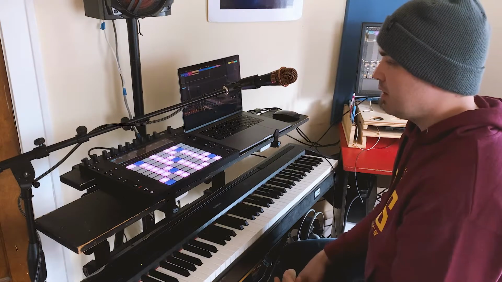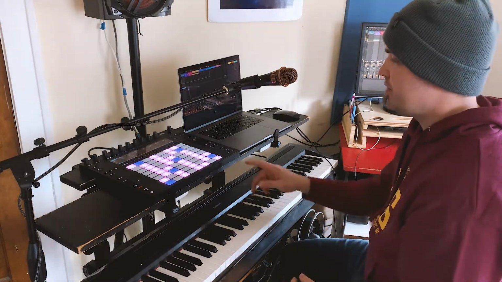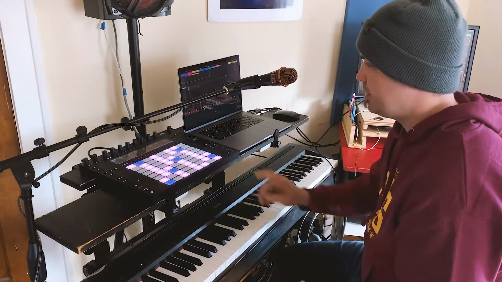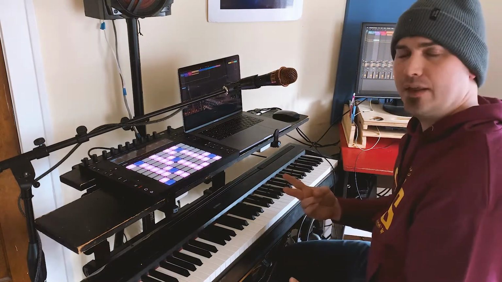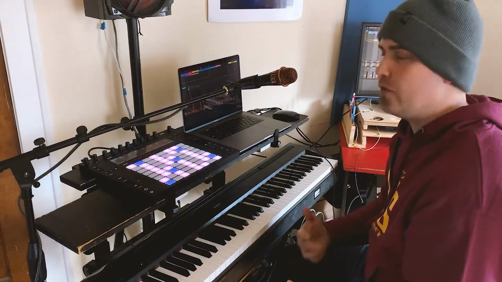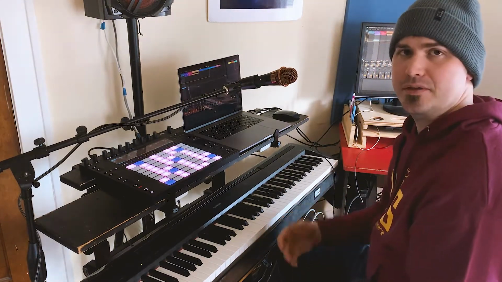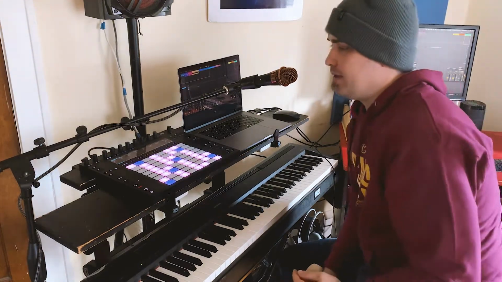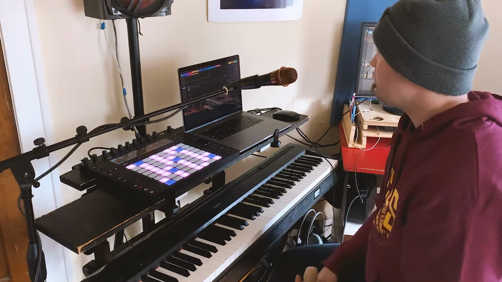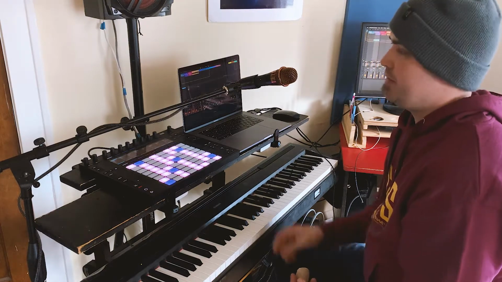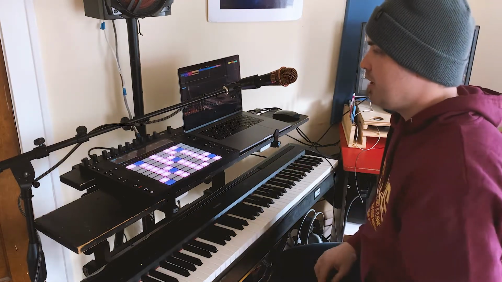So I'm going to go over two things today. One is the new Ableton Push that I got recently. The second thing is going to be talking about vocoding, which is going to be one of the main things that I'm going to use in the next song. So first of all, let me talk about the Ableton Push.